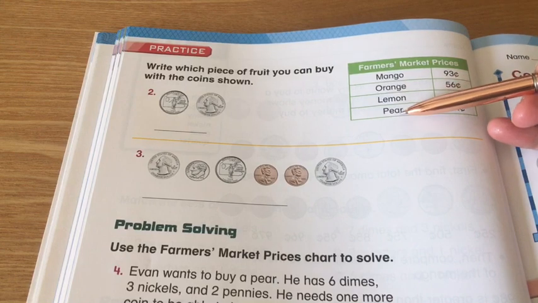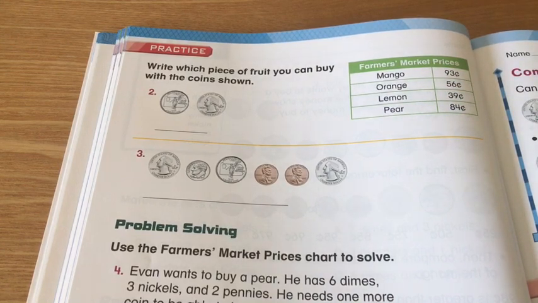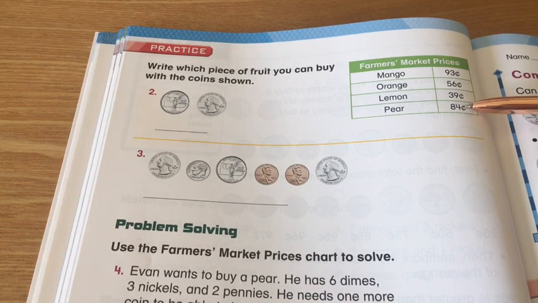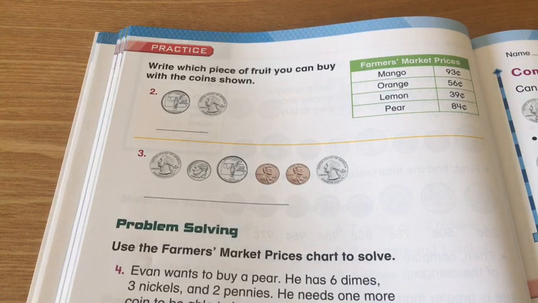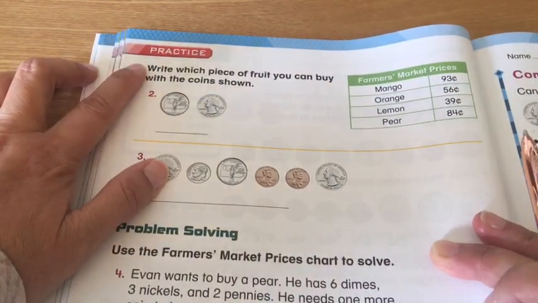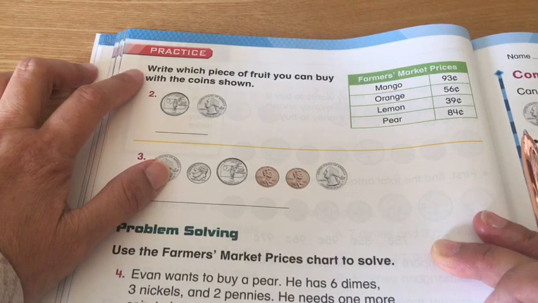Here are the 4 kinds of fruit that are being sold. My favorite here is probably the orange. And the prices. Well, a mango is more expensive than a lemon. And then we've got a pear that's kind of expensive. And then we've got an orange that looks affordable. We have a direction here that says write which piece of fruit you can buy with the coin shown.